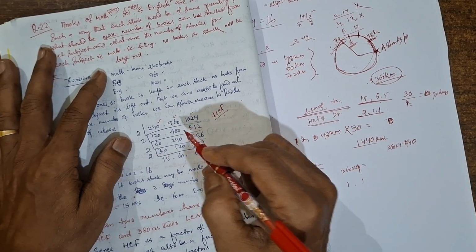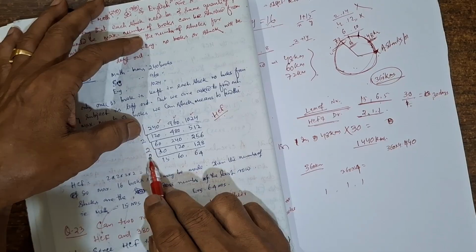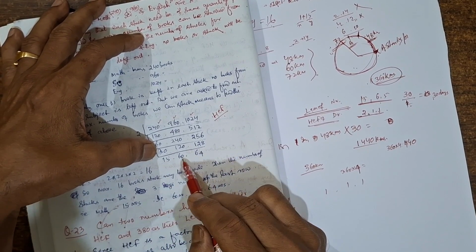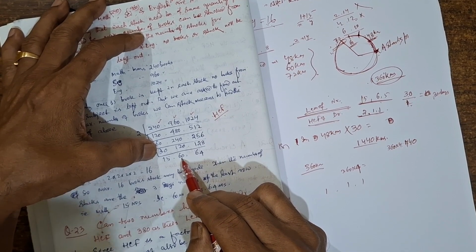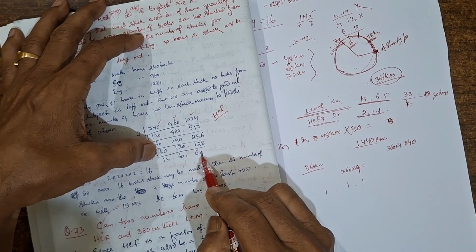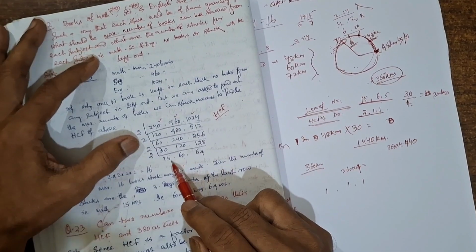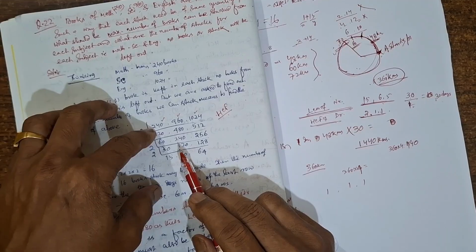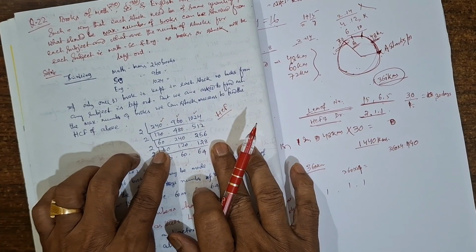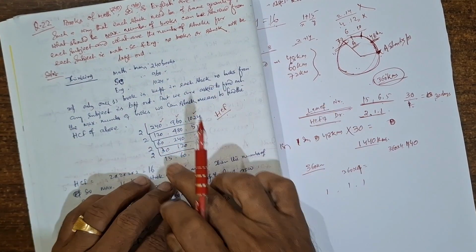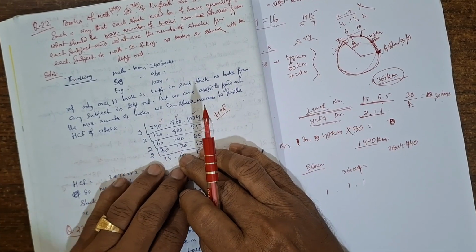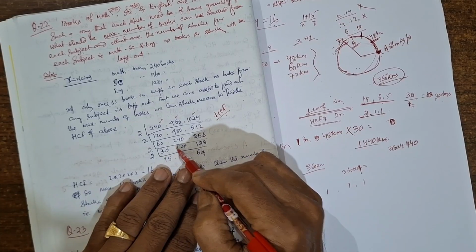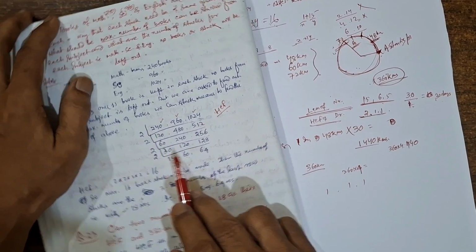But for HCF, each and every number... 5 is a factor of 15, 5 is a factor of 60, but 5 is not a factor of 64. So we cannot take 5 as an HCF factor, so we left out this one. But when we are calculating LCM, we can take that. For HCF, the common factor we are taking to this side will always be in every number. So that is the process.